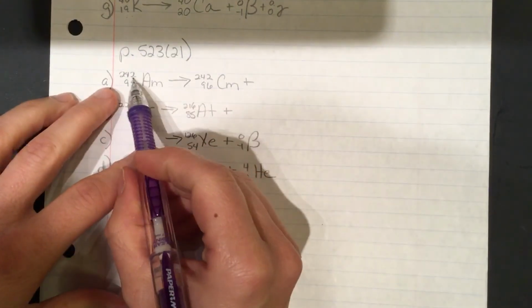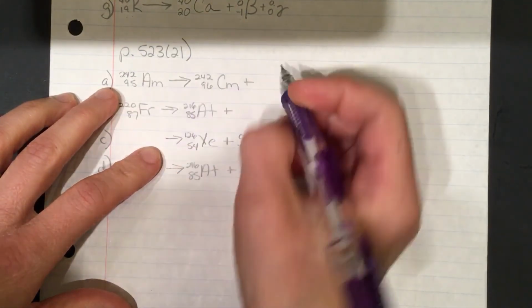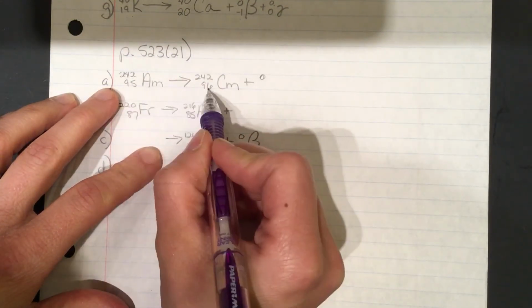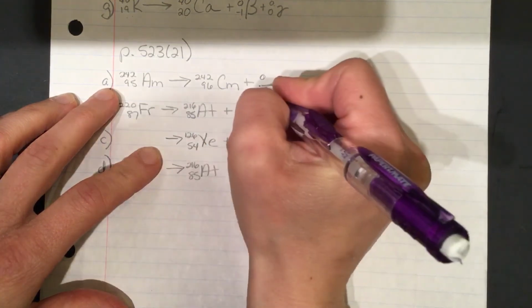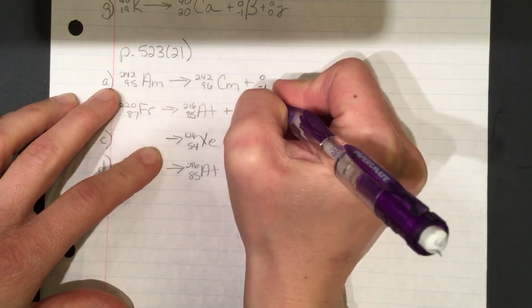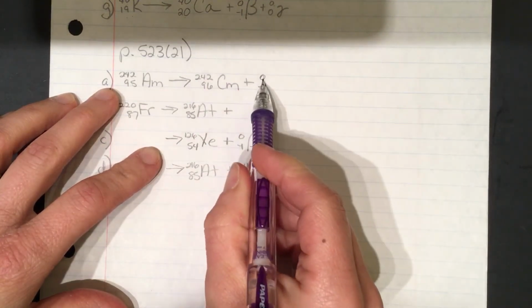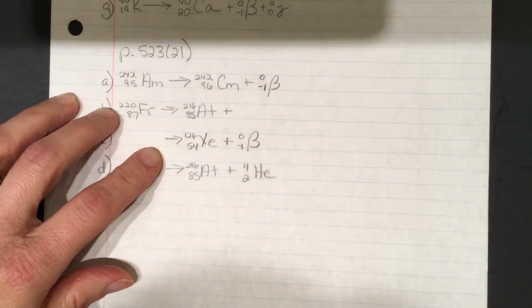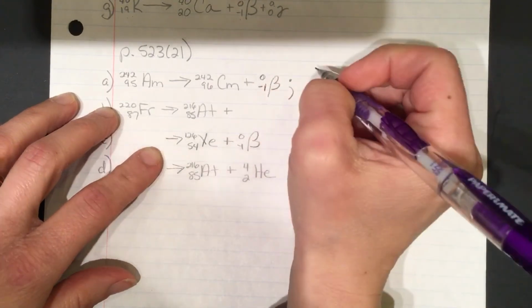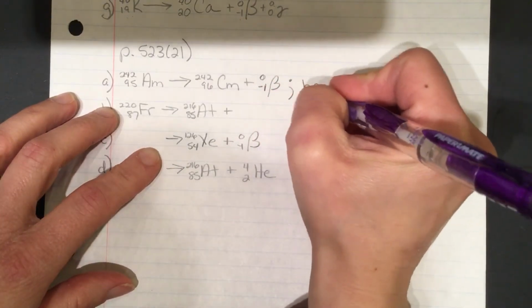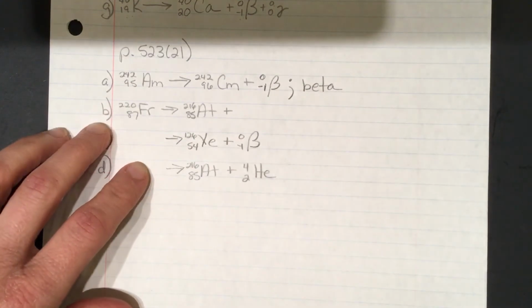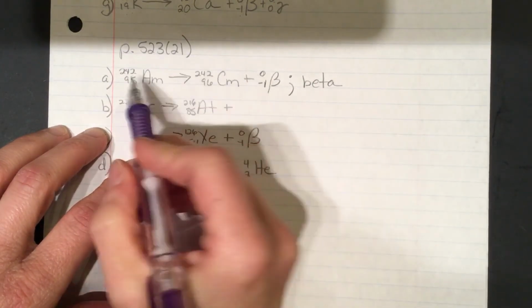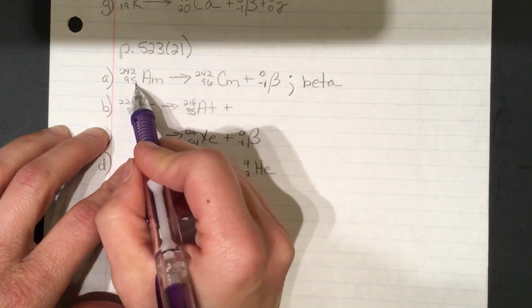So 242, 242, oh, 0 change. 95 to 96. To get 95, I have to subtract 1. A 0 and a -1, that tells me that this is a beta particle. So this is beta decay. And just double check. 242 plus 0 is 242. 96 minus 1 is 95.